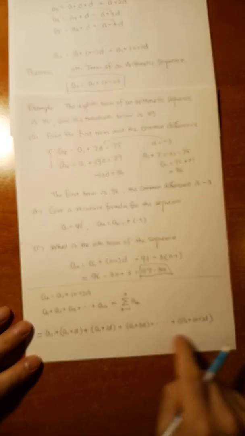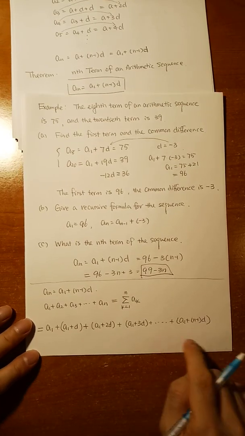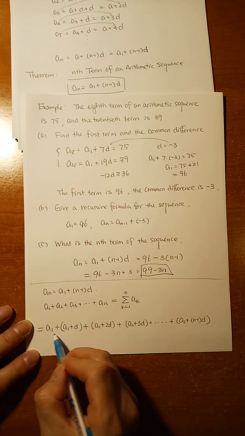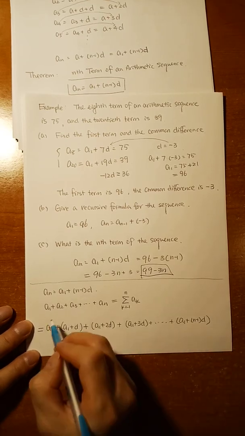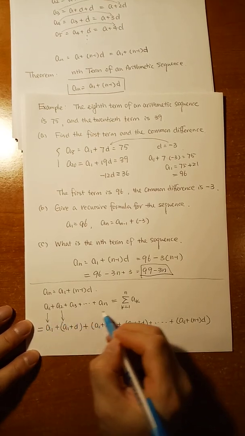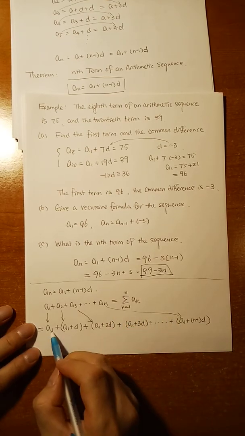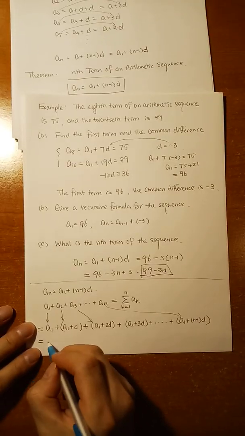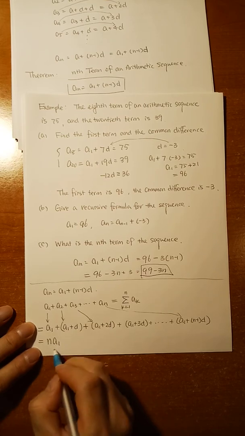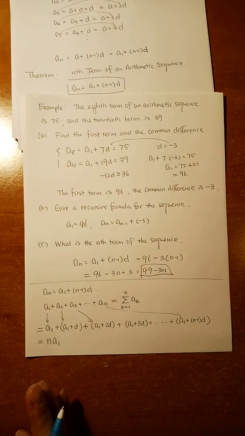Okay, now let's study it a little bit. How many a1 do we have? This is 1, 2, 3, up to n. So you have n copies of a1, so you get n times a1.